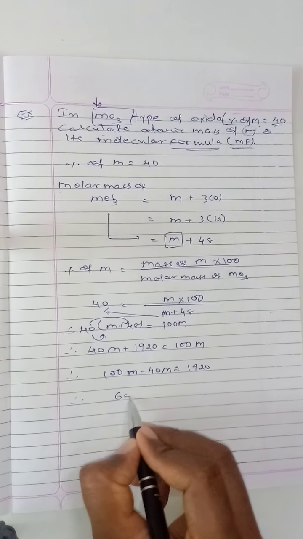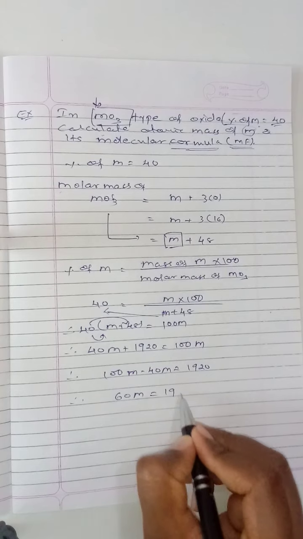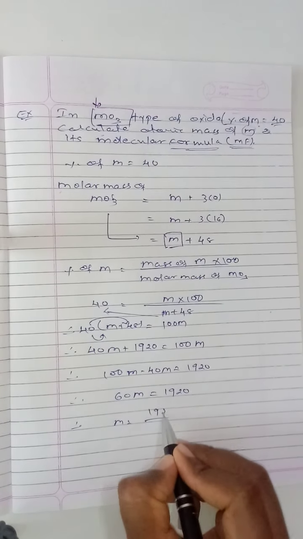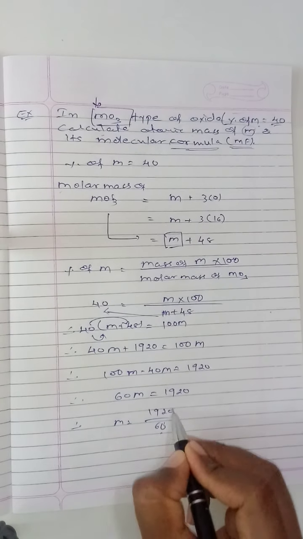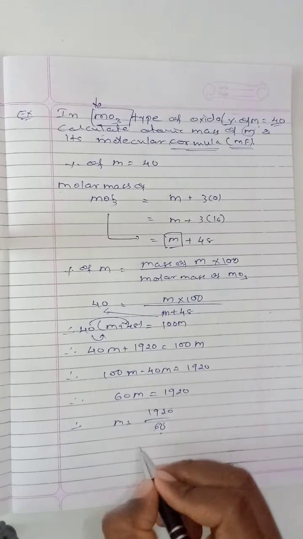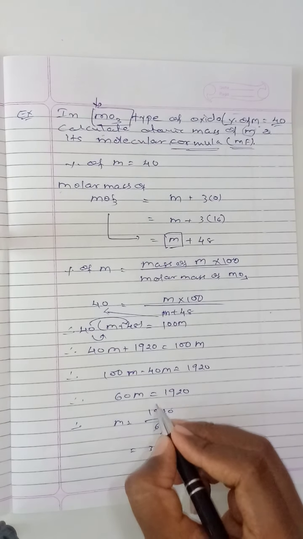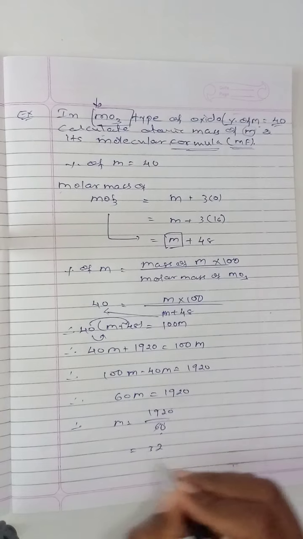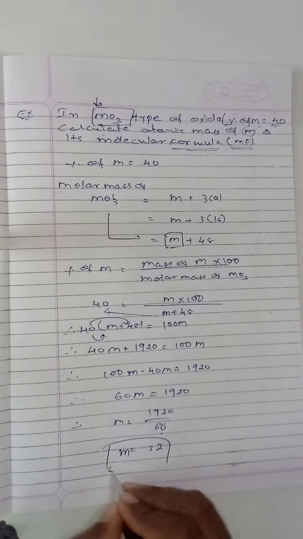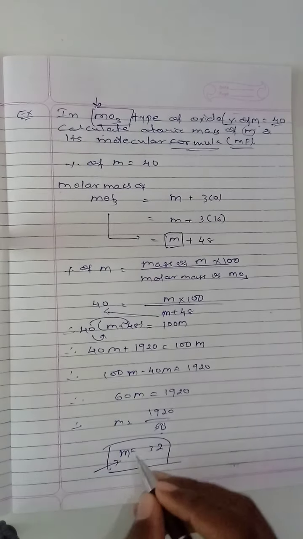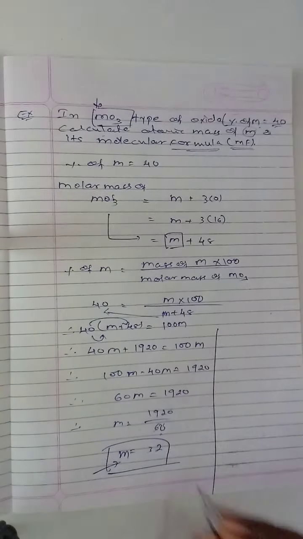Therefore 60M equals 1920, therefore M equals 1920 divided by 60, the 0 will be cancelled, and 6 3s are 18 and the rest is 12. So here M equals 32. This is the atomic mass, 32.